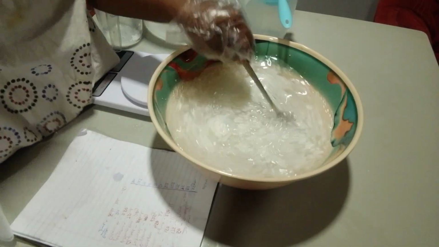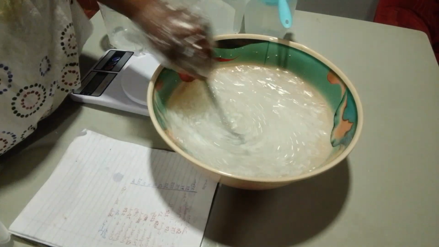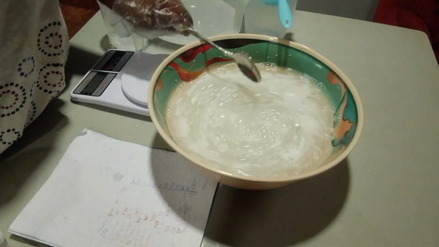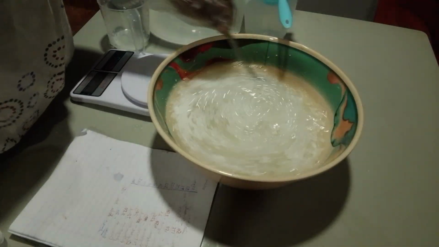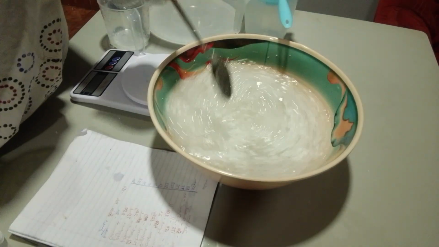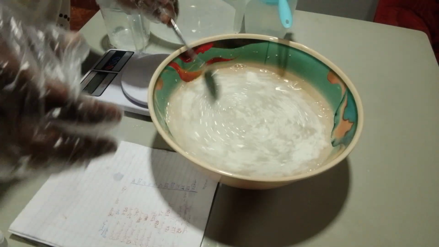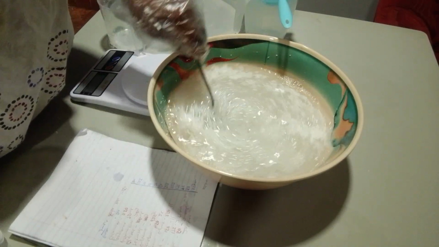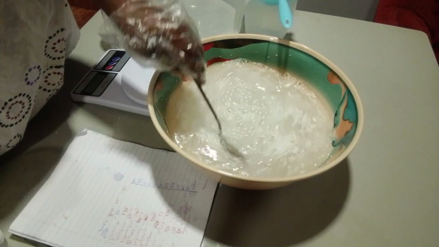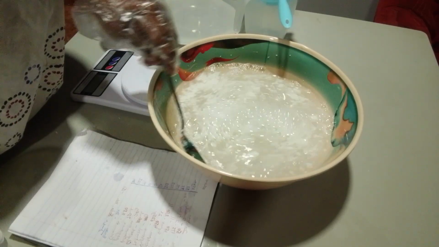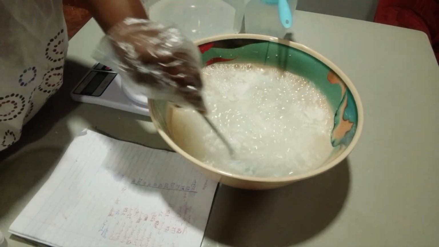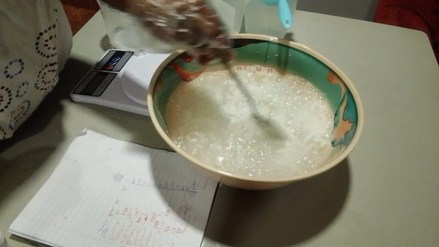Okay, so you see, I'm going to put it aside so that I can dissolve the last ingredient, which is sodium sulphate. If you don't dissolve your ingredient completely and allow it to settle, your soap will be lumpy.